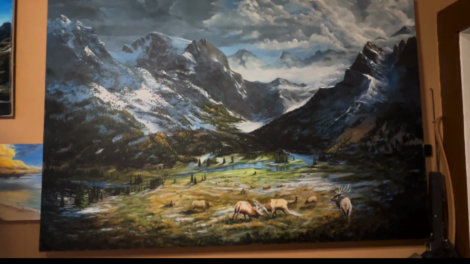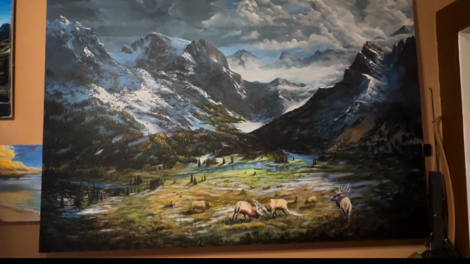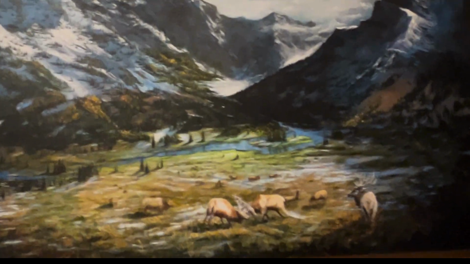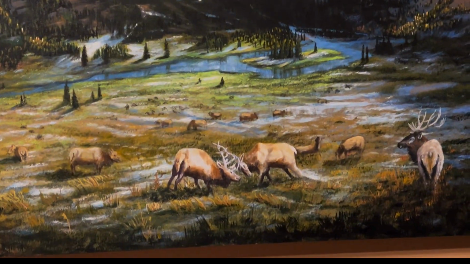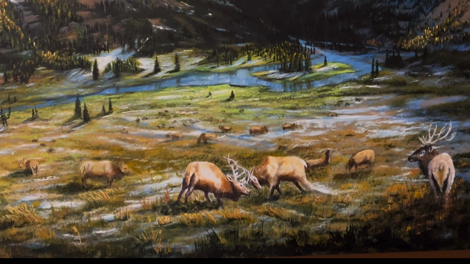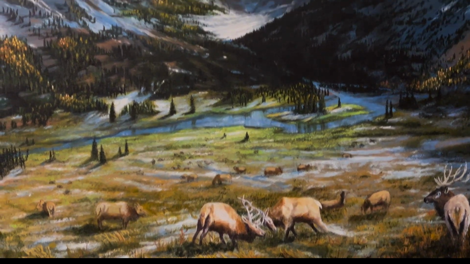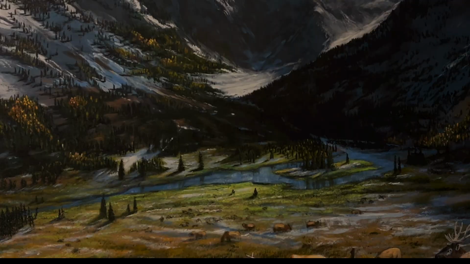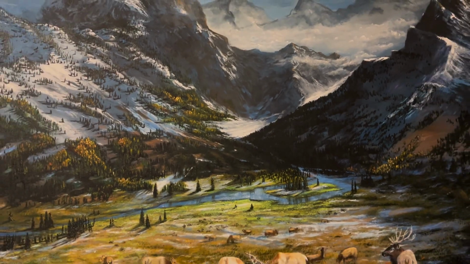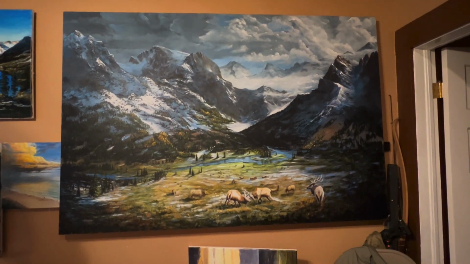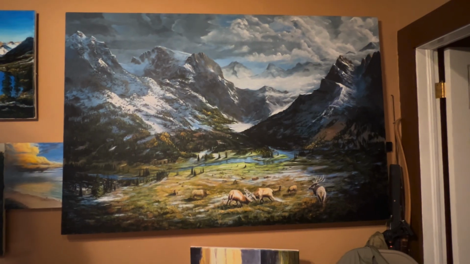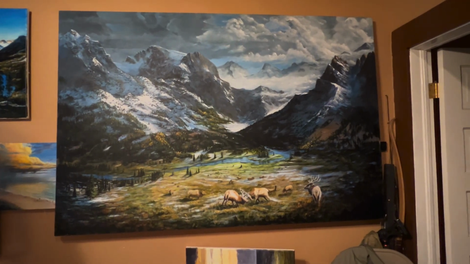That draws my attention to the first thing I see, and then my eye just dances around the rest of the canvas to see what else is in there.